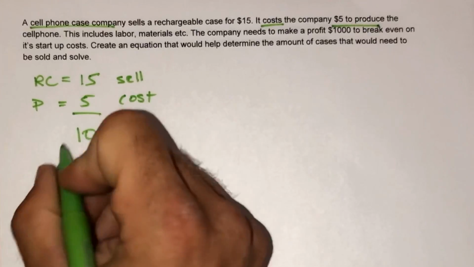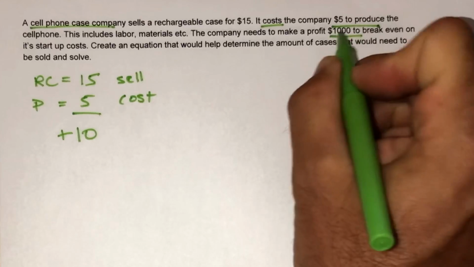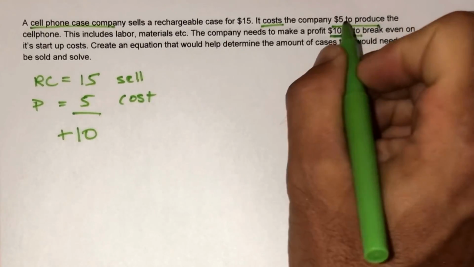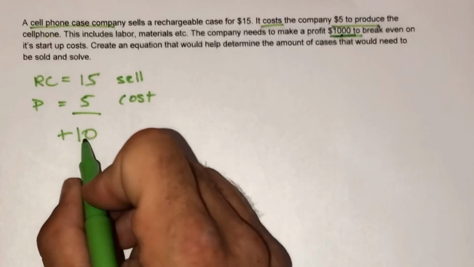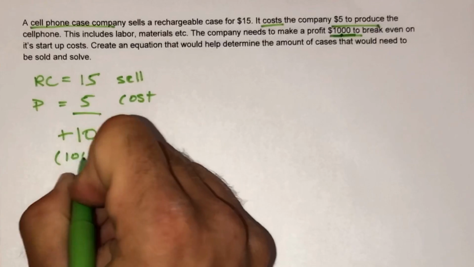So basically for each case, they're making a profit of $10. And if you want to say, well, how many cases do you need to sell in order to get 1,000, well, if each case gets me $10, then I need to sell about 100.